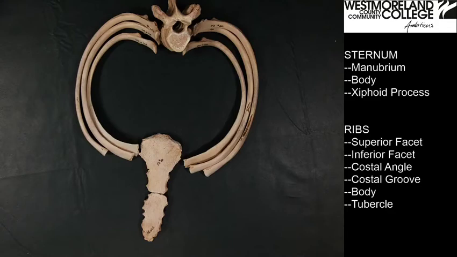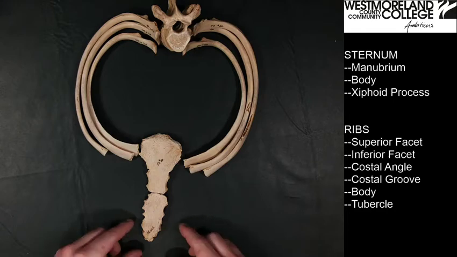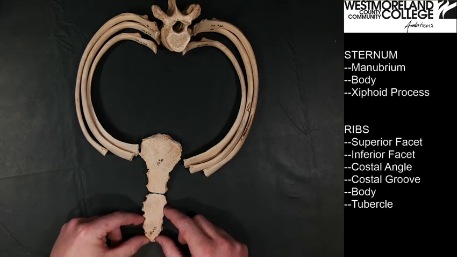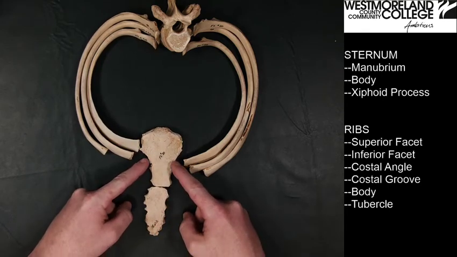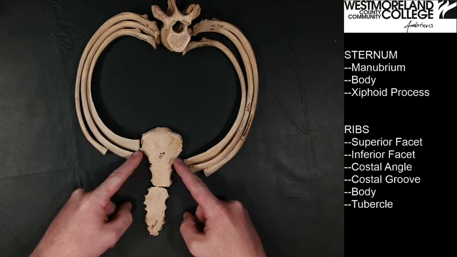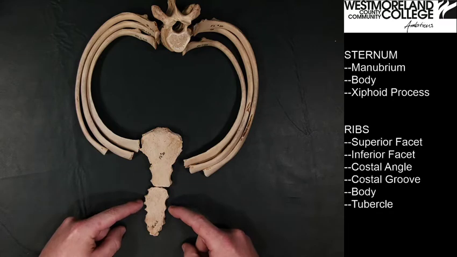Let's look at structures on the sternum and the ribs. We will start with the sternum. This sternum happens to be broken, but normally this would be one whole piece. It has three parts. The part that is a little bit larger is the manubrium. And then we have the body.